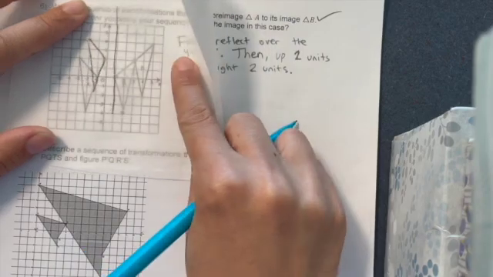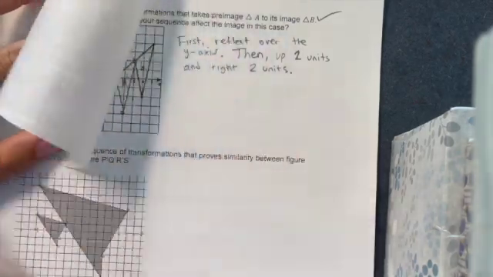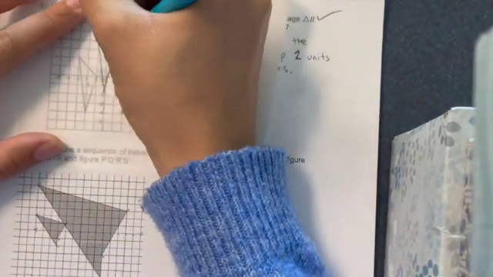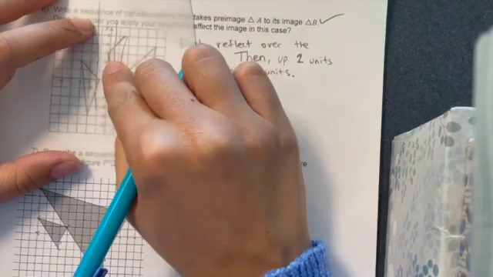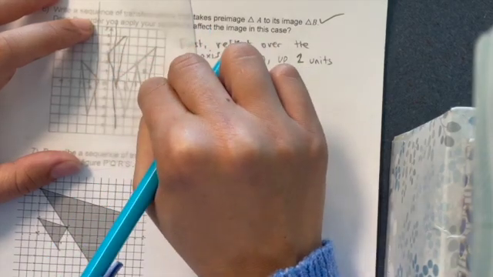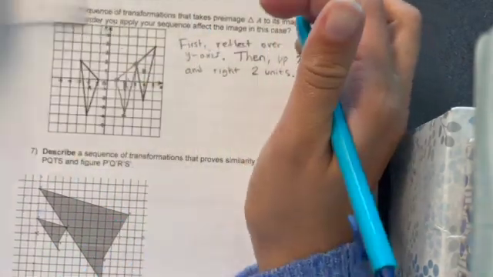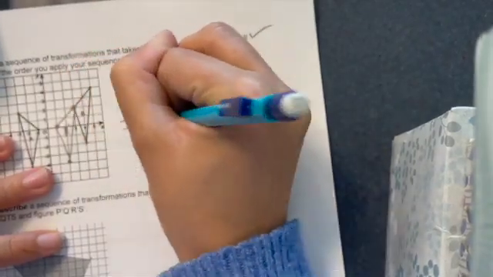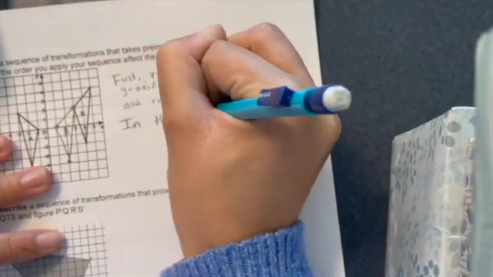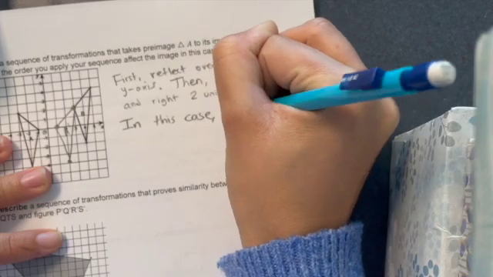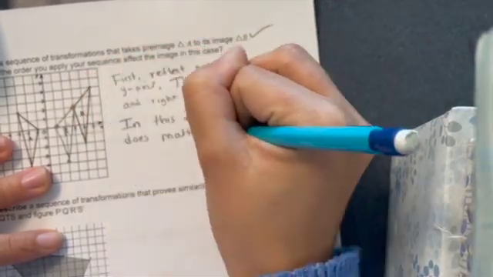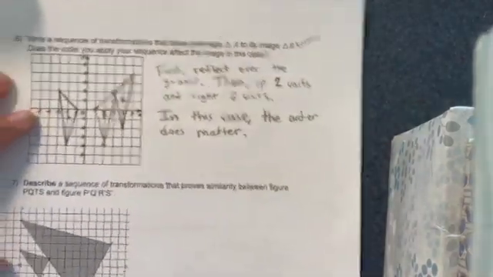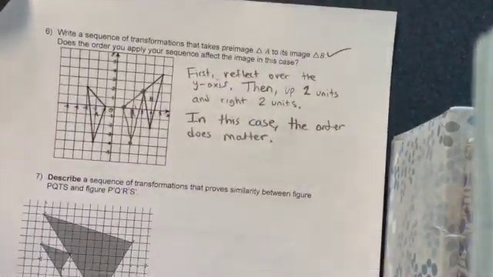Then I go right 1, 2. And then if I reflect over the y-axis, it's going to end up right there, which is not B. So in this case, the order does matter. It doesn't ask us to explain, so we can just stop it there. That won't get us to the right spot.